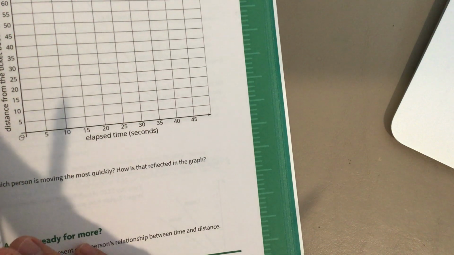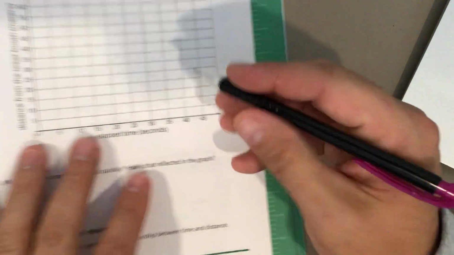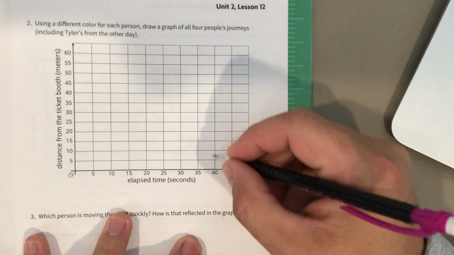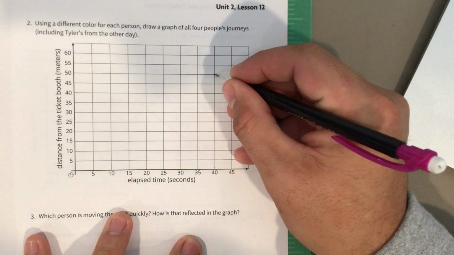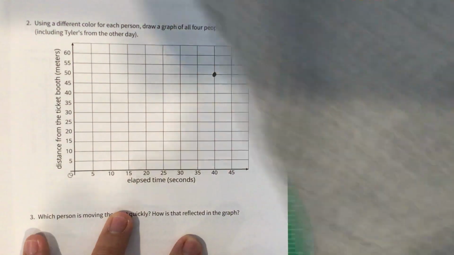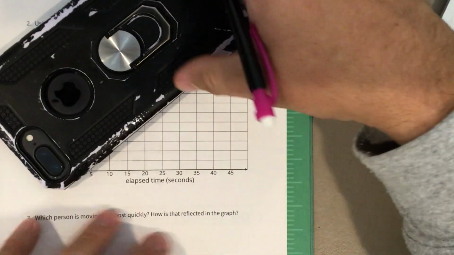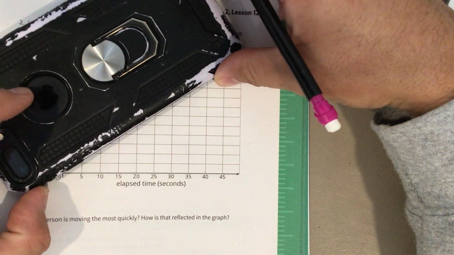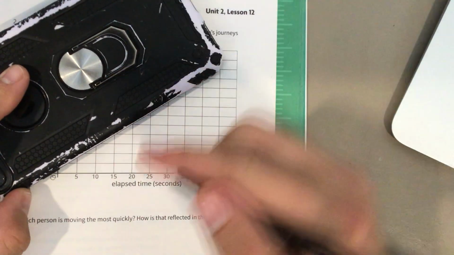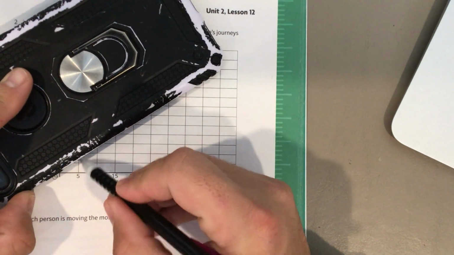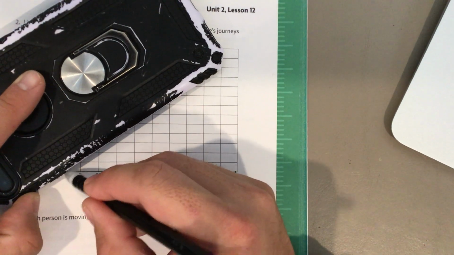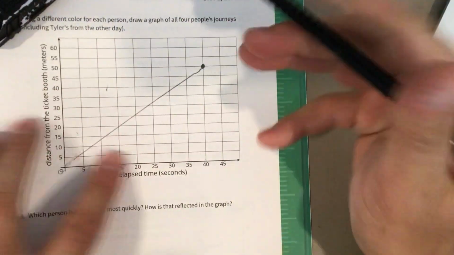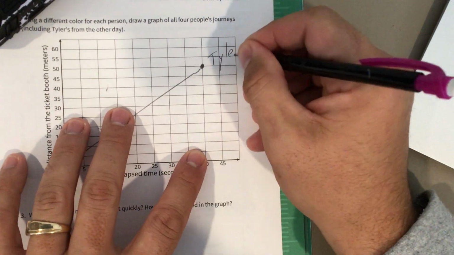Just make sure I get it right. 40 and 50. Okay, so I'm going to put a dot at 40 and 50. Just going to use my ruler to connect them. You can use whatever you'd like. And I'm going to make a little note that that is Tyler.